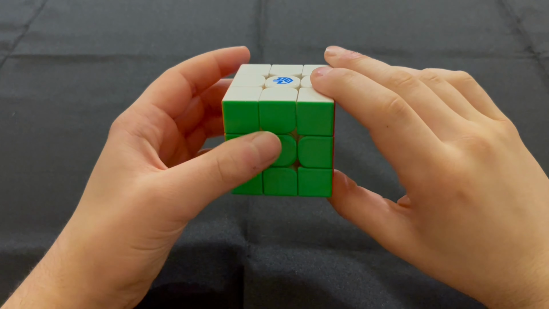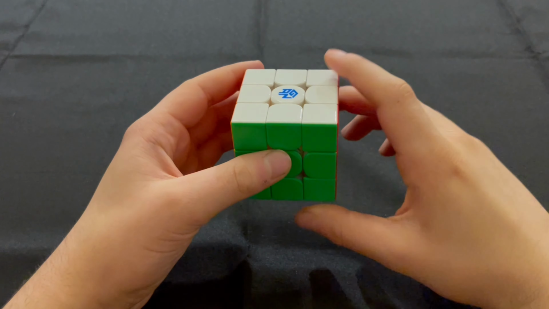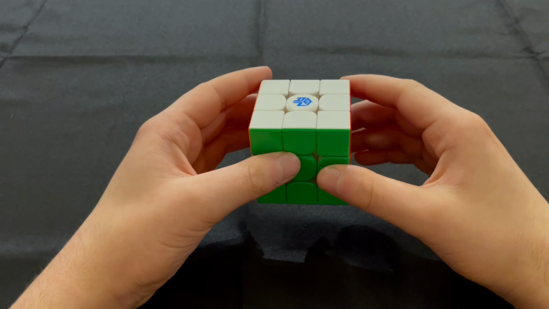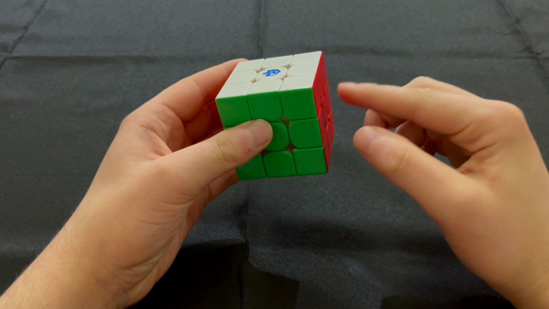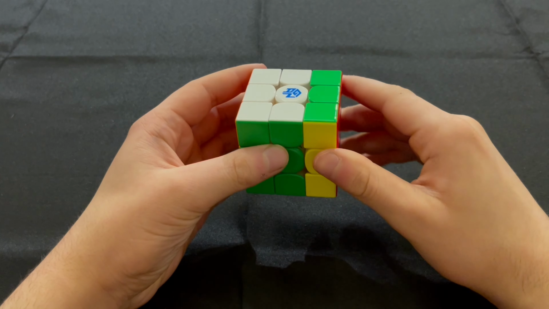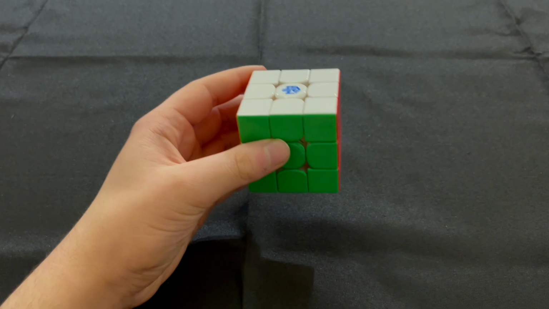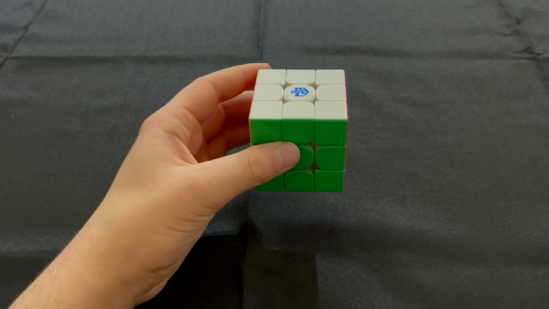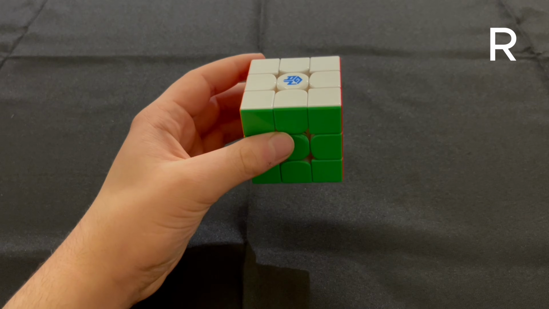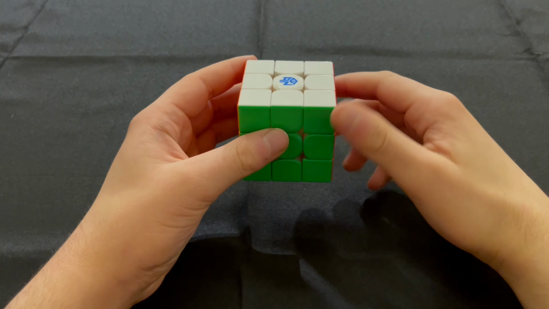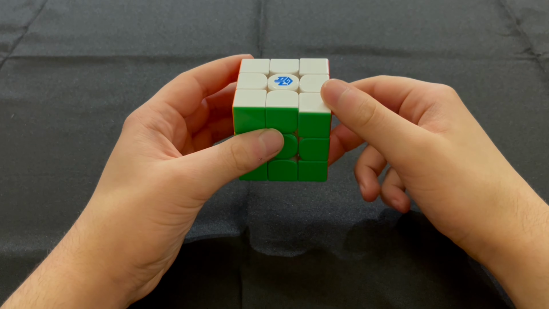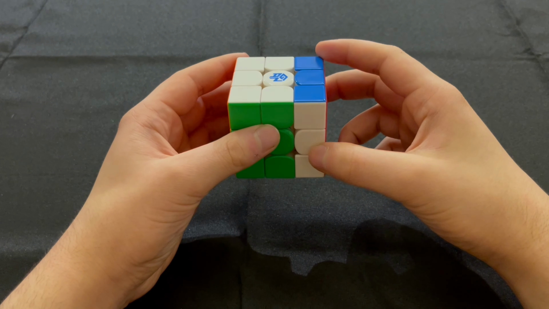So I thought I'd start with the right move. Just for reference, please keep the cube white face up, green face front. The right move is turning the right face 90 degrees clockwise, just like that. That would be represented with an uppercase R. The right inverted move would be turning the face 90 degrees anti-clockwise, just like that. That would be represented with an uppercase R and an apostrophe.